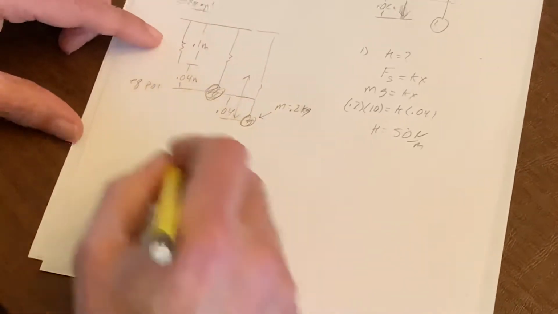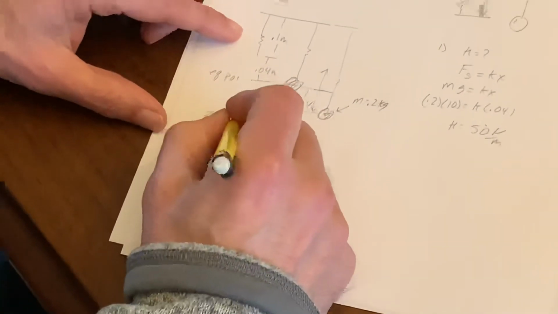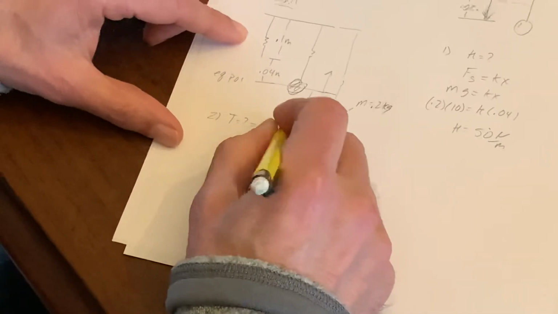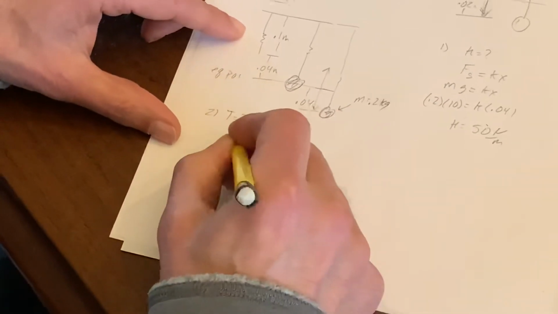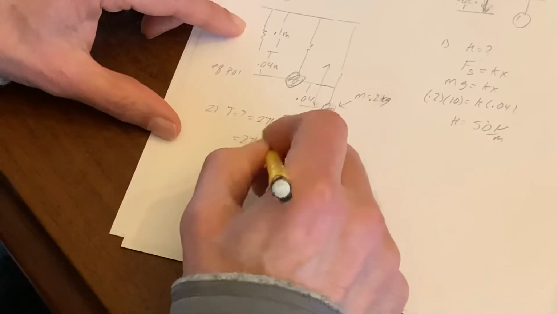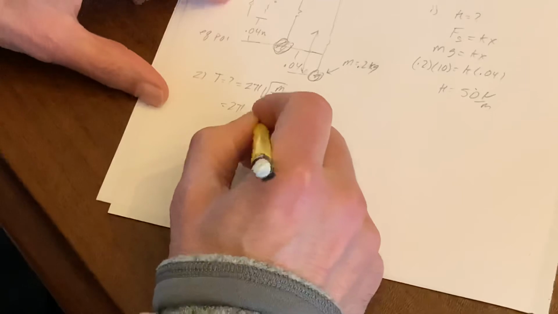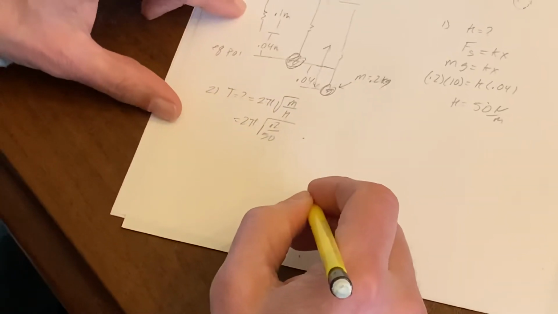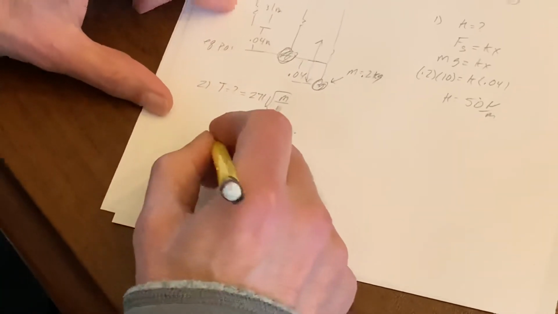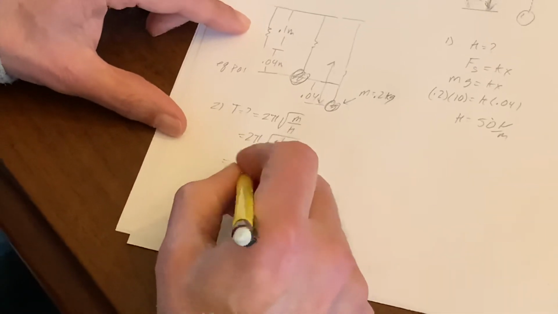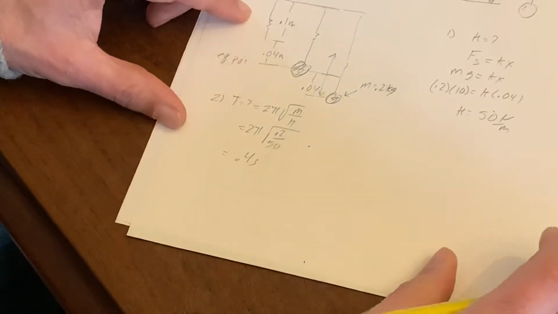What else can we figure out? Let's find out what the period is. The period is going to be equal to 2 pi square root of m over k. So 2 pi, what's my mass? 0.2, right? And we just found out that my spring constant was 50 newtons per meter. Like I said, I did this already. I should be getting about 0.4 seconds. There's my period.